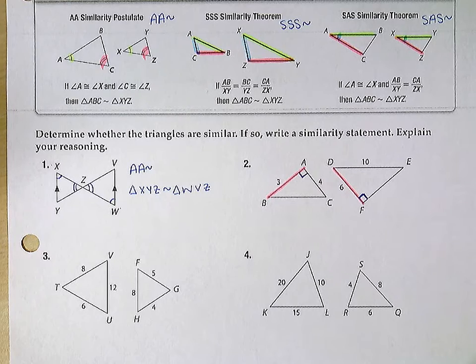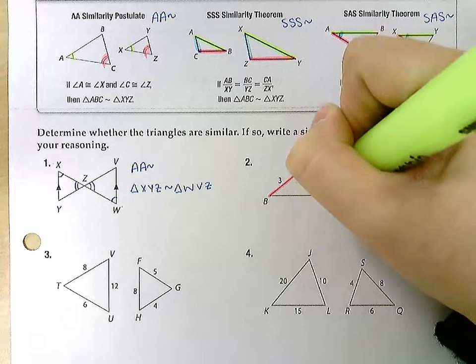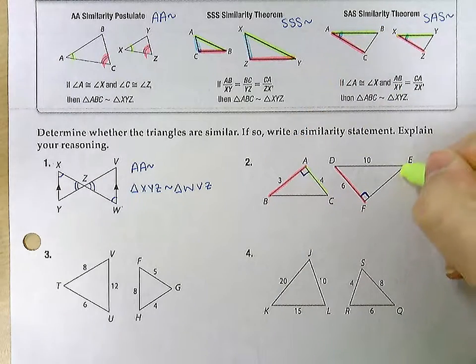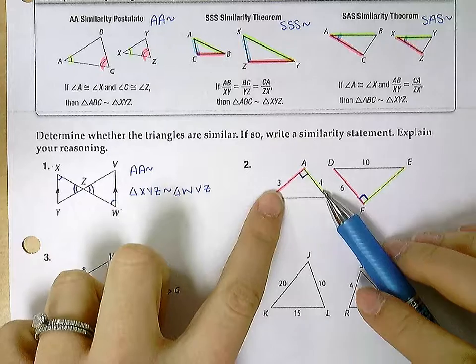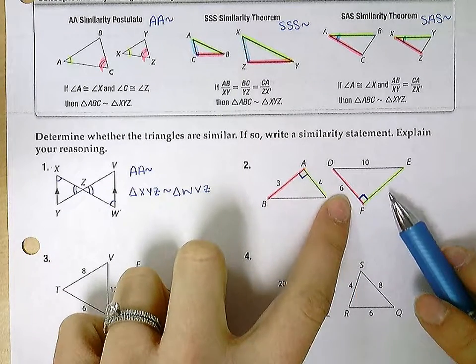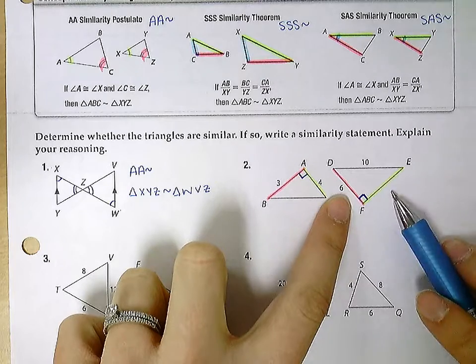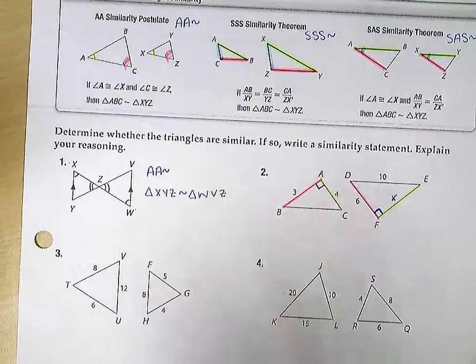And my other side that surrounds that angle would be AC and EF. So with this, I want you to notice how in this triangle I have two measures here, but in this one I only have one. I want to find this length.